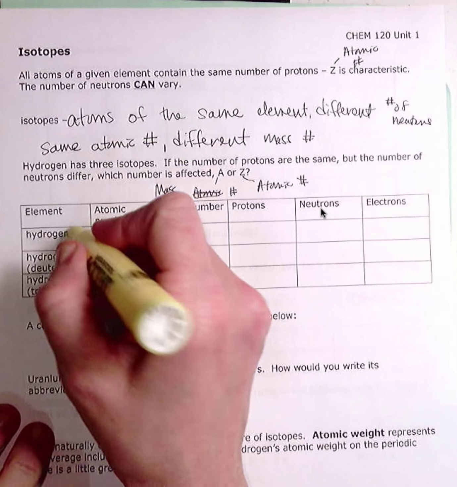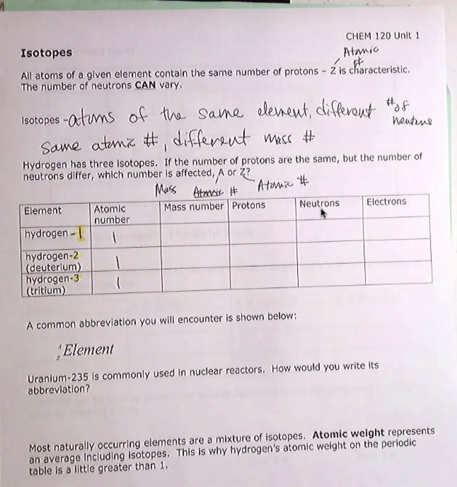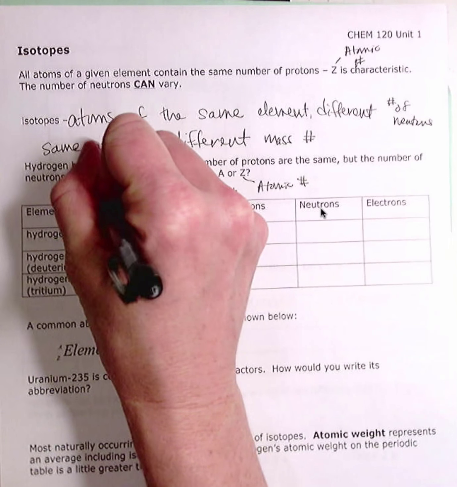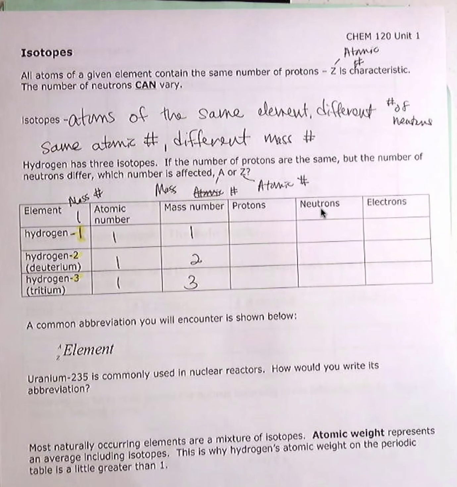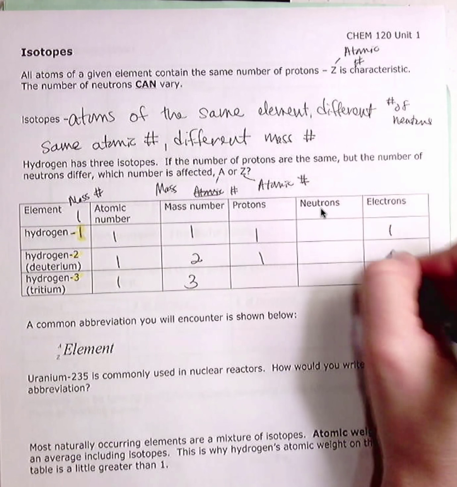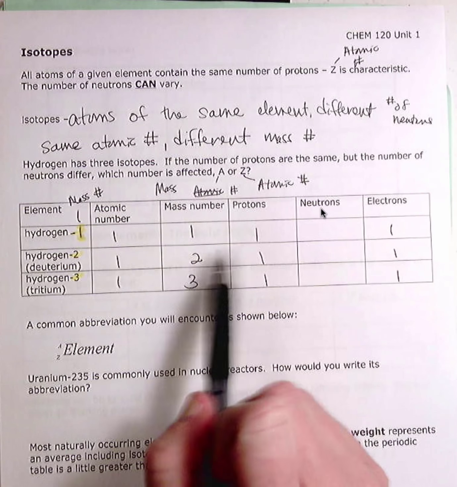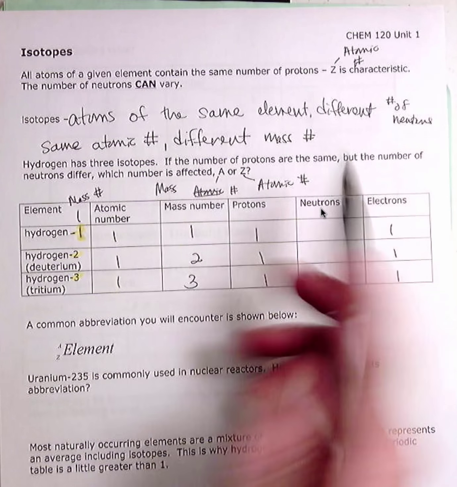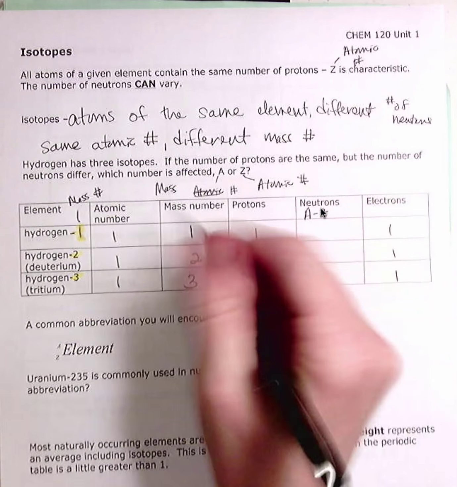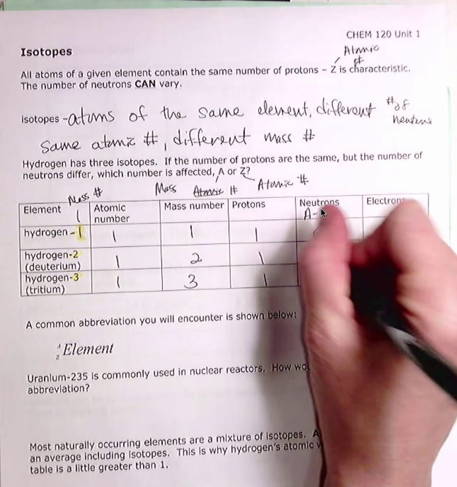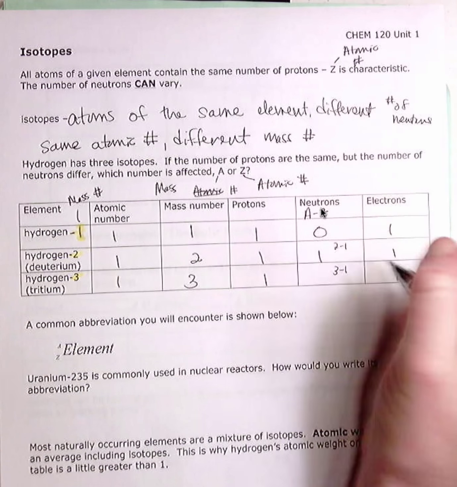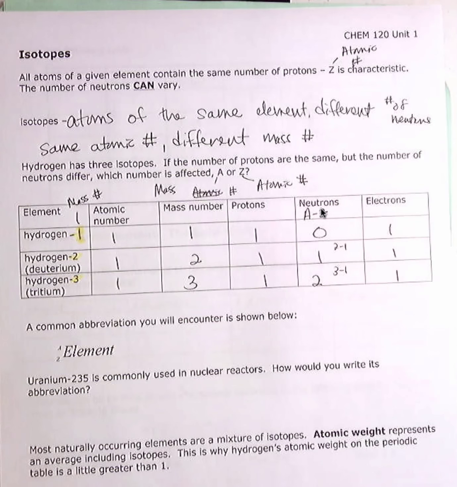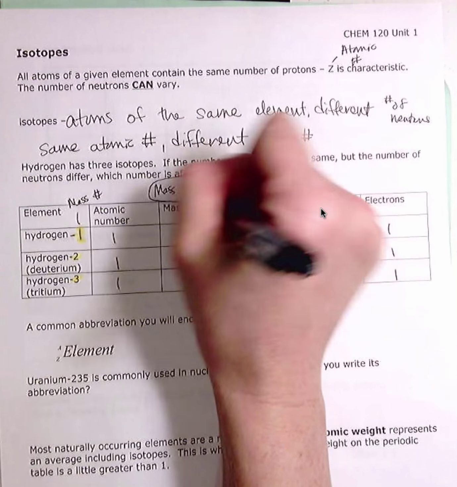Now, when you see them written like this, this is the mass number. Okay, so the mass number here is 1, hydrogen 2 is 2, hydrogen 3 is 3. So the number of protons in all of these and electrons will be 1. Okay, to figure out the number of neutrons, you're going to take the mass number minus the atomic number. So 0 neutrons in hydrogen 1, 1 neutron in hydrogen 2, that's 2 minus 1, and then 3 minus 1 here gives you 2 neutrons. So what varies is the mass number. So A is what varies, the mass number.